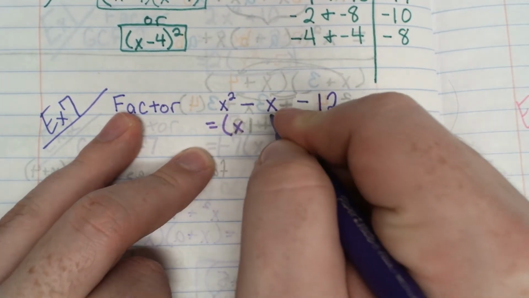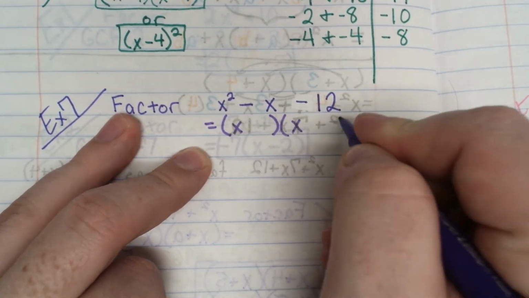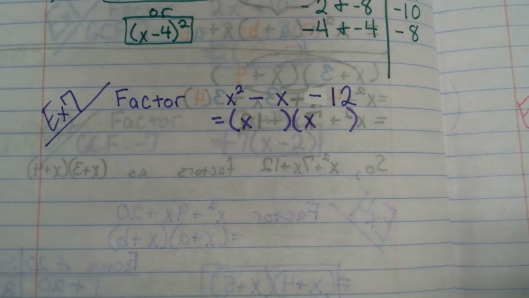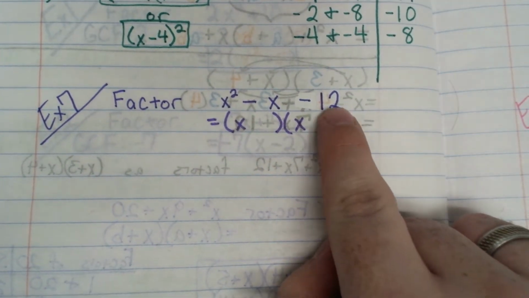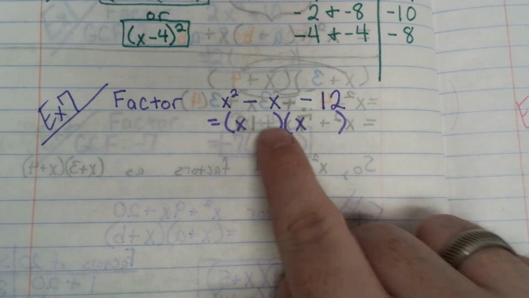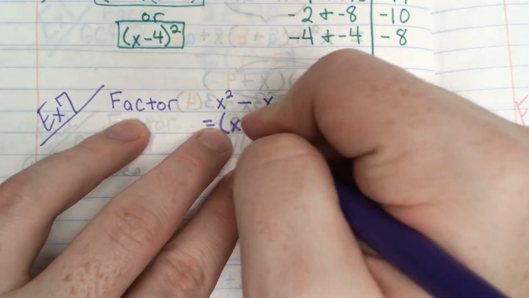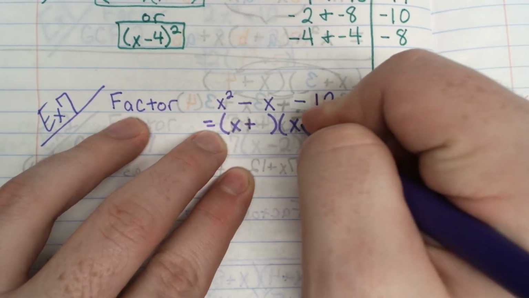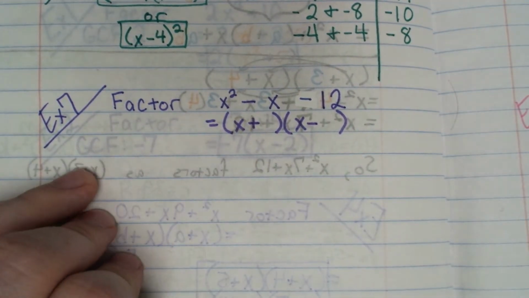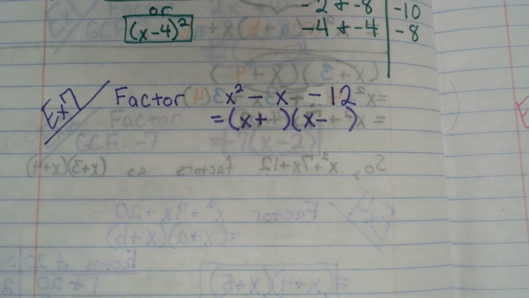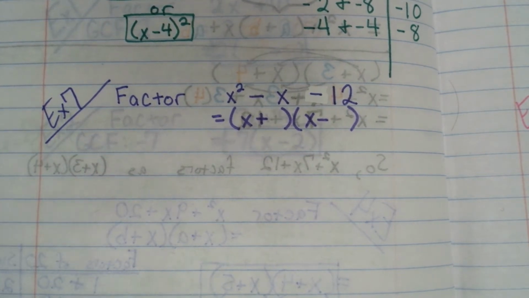as two linear binomials, but if I put two positives here, they would multiply to be positive. If I put two negatives here, they would multiply to be positive. So this is a case where we need one positive number and one negative number. So again, recognizing your signs should help you factor here.